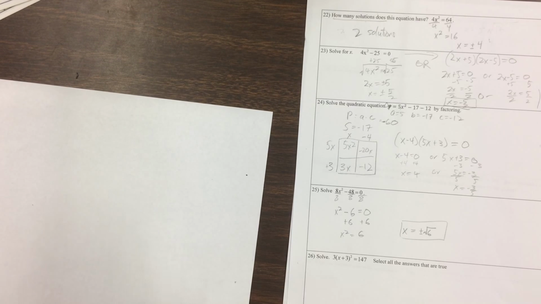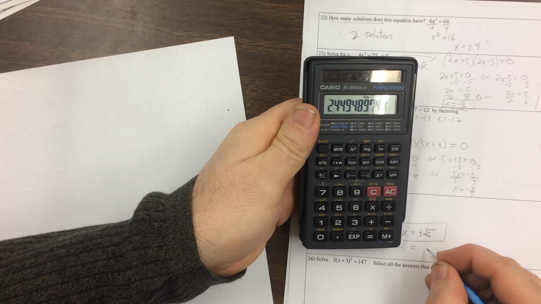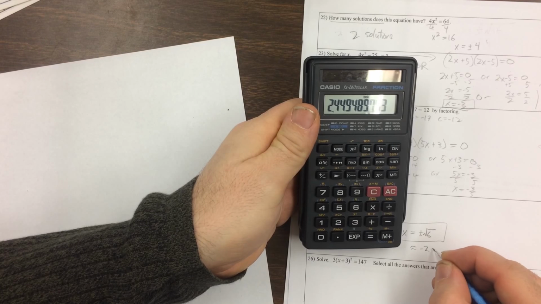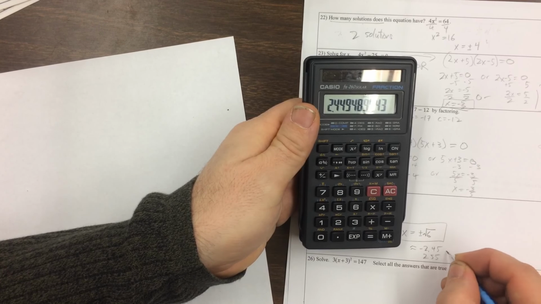I'm going to leave things in the final exam in radical form, but if you're wondering what does this mean, that means it either equals negative 2.45 or positive 2.45.